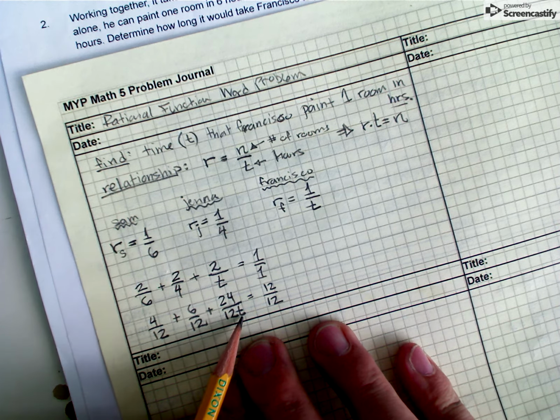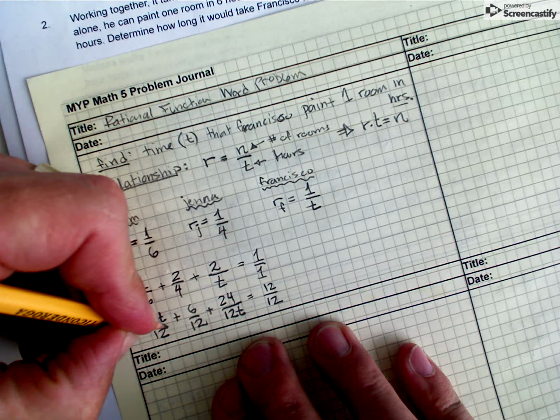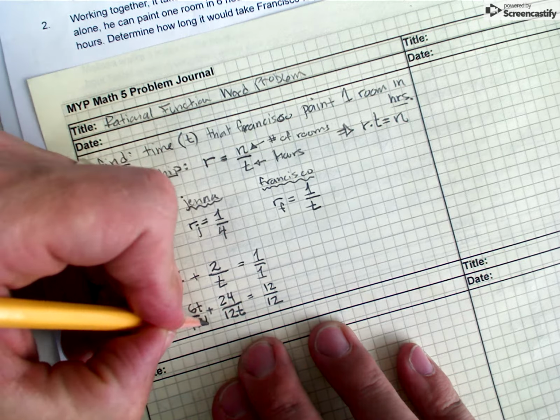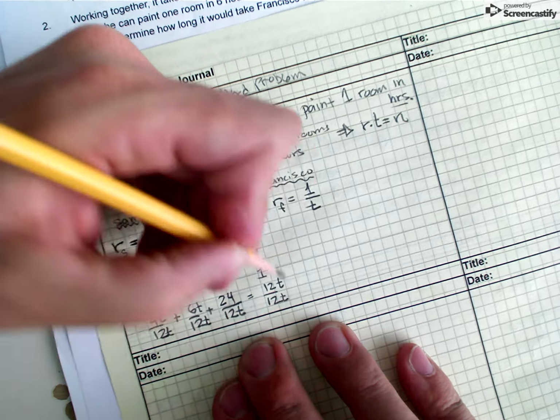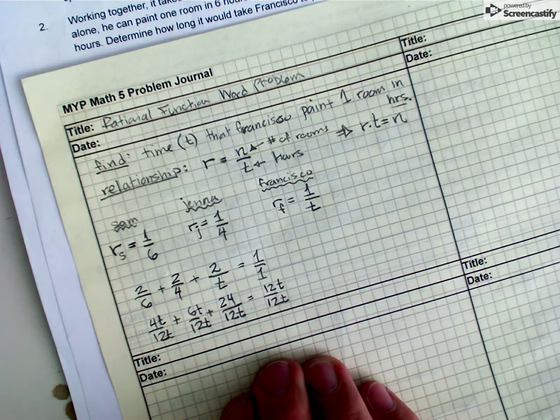I don't quite have a common denominator because I need a t on the bottom of all my other rational expressions. The way I get that is I multiply top and bottom by t, multiply top and bottom by t, multiply top and bottom by t. And there, I found a common denominator for all 4 of these rational expressions.